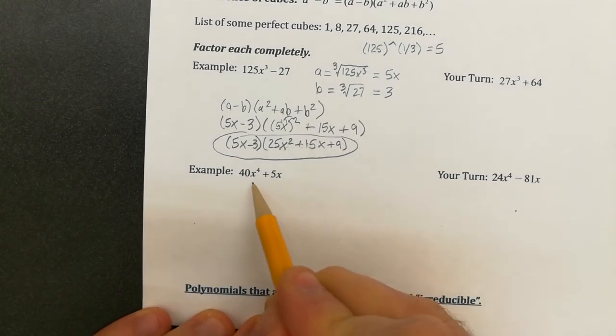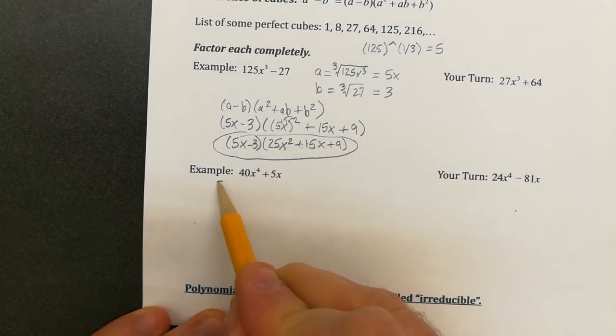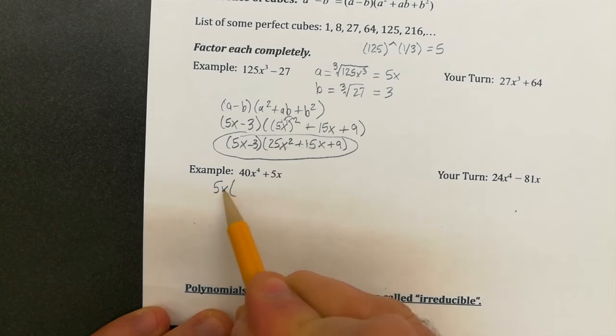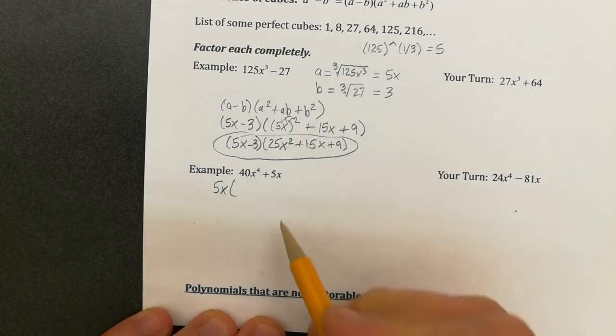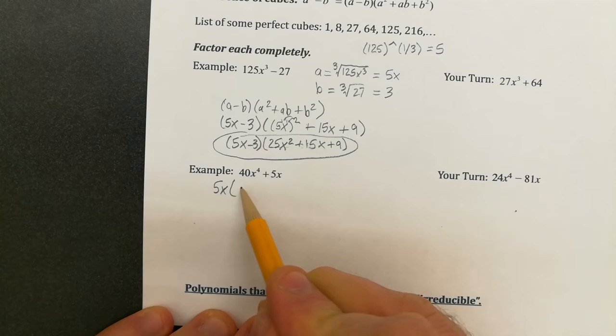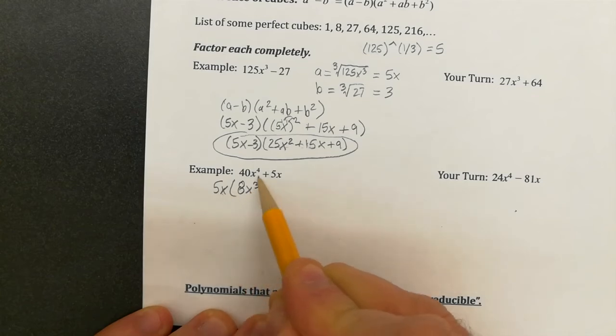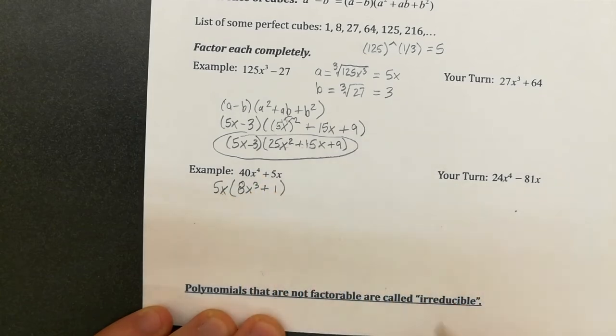5 goes into both these, and so does x. So we're going to divide out 5x, kind of like we did before in the factor by grouping. 5 times 8 is 40, and then I need 3 more x's, right? So an x to the third. x times x to the third would be x to the fourth. And then 5x times 1 is 5x.